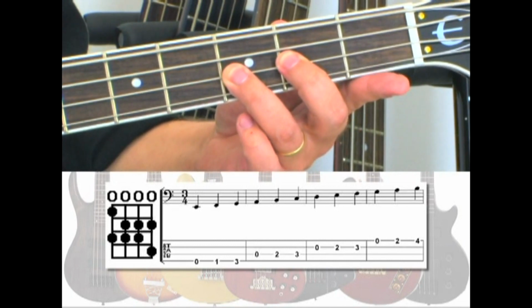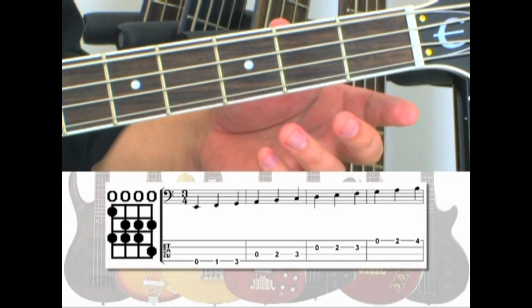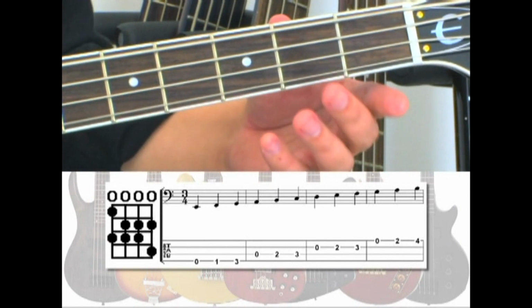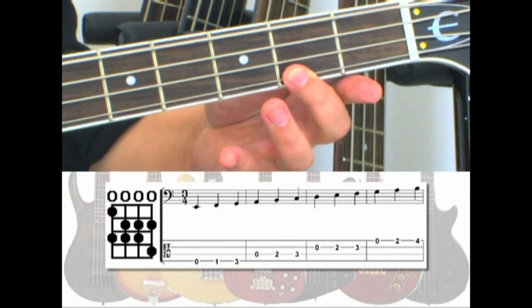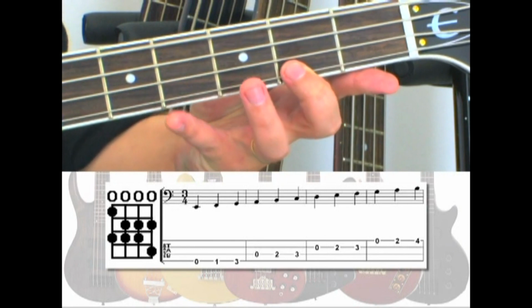The 4th measure brings us to the 1st string notes. Pick G 1st string open, A 2nd fret, 2nd finger, and the B note is on the 4th fret, 4th finger.